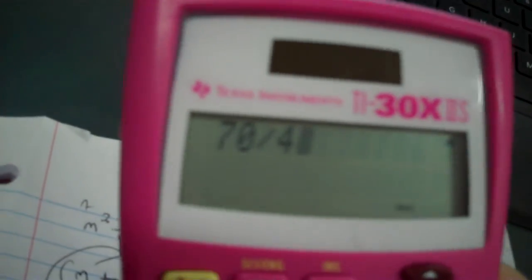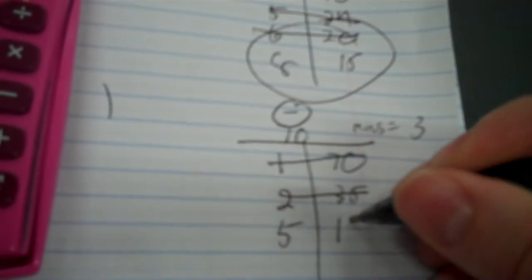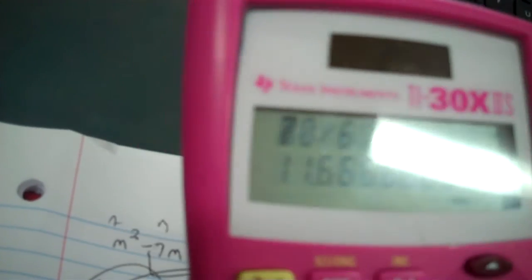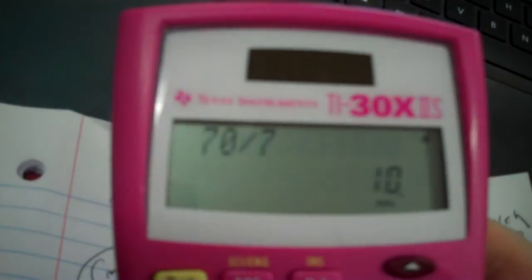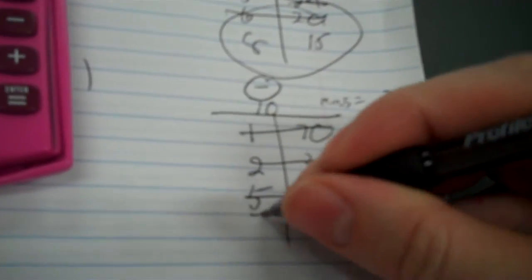Now divide by 4, decimal. Divide by 5. Okay, 5 and 14. But 14 minus 5 is not 3, so I got to keep going. Decimal. 7 and 10, okay. Okay, 10 minus 7 is 3, so it'd be 7 and 10.